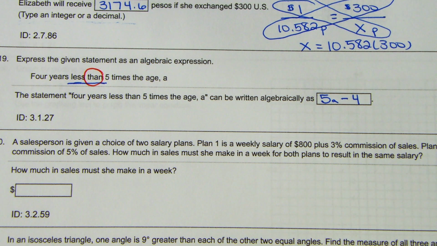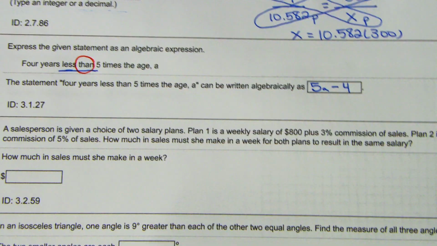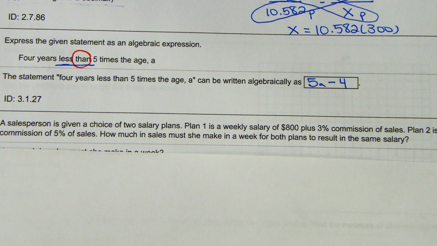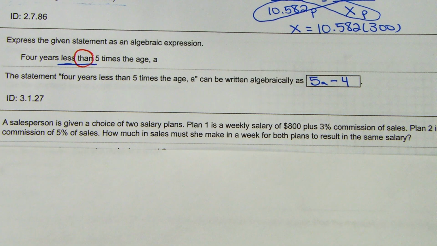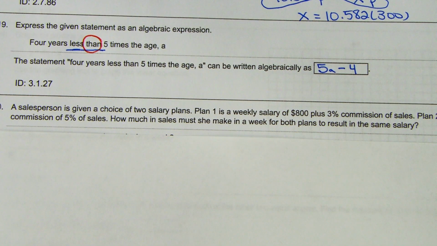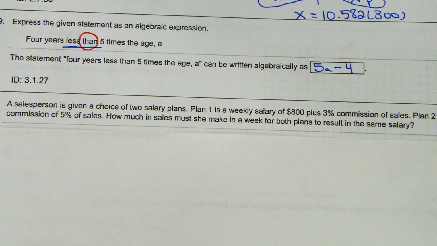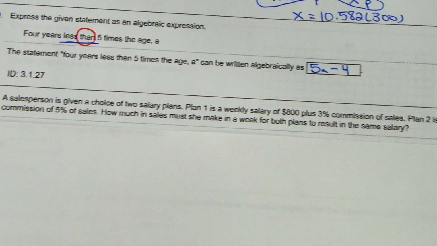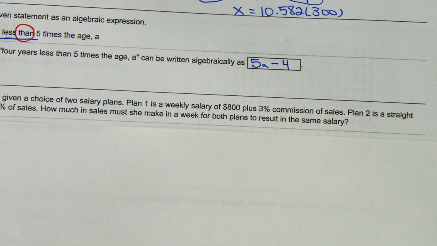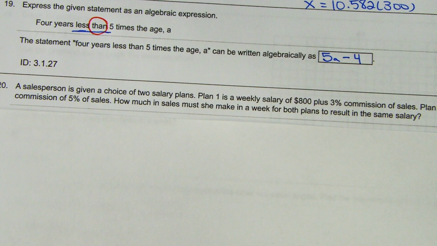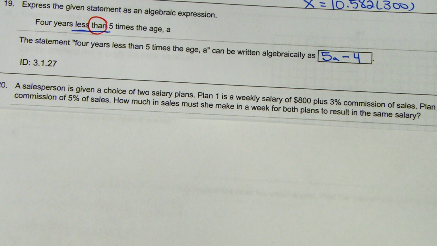So this one we have to be really careful because it says less than. If you see the word less than, or really specifically the word than, like more than or less than, what comes after that word is what you will write first in your algebraic expression. So for less than what? 5 times the age, which is A. 5 times the age would be 5 times A. Then for less than, that would be a minus 4.